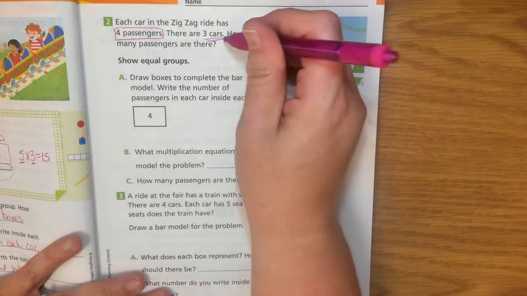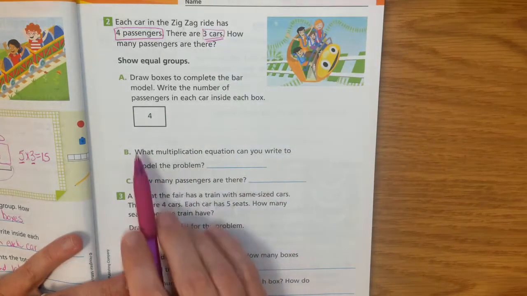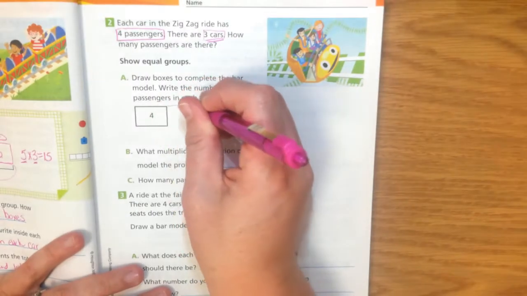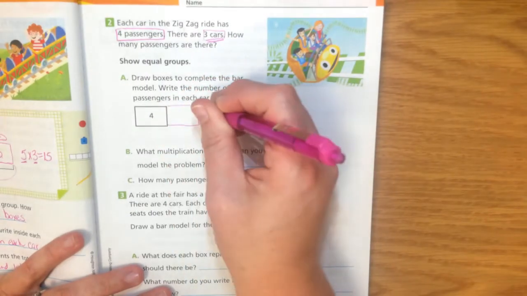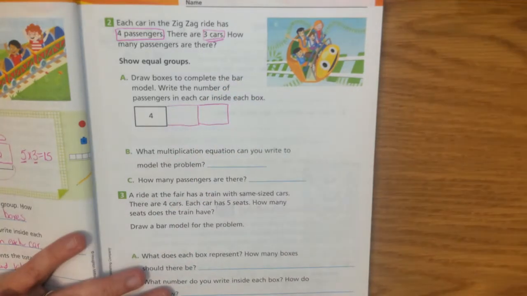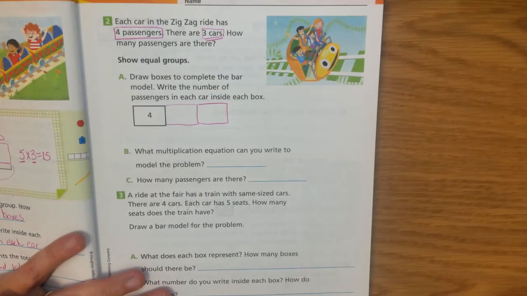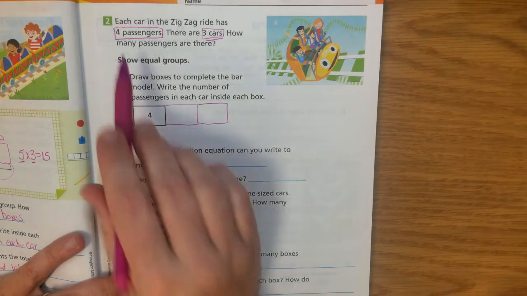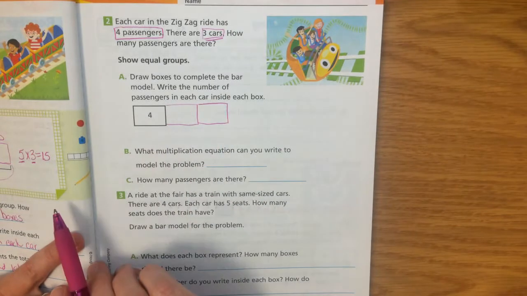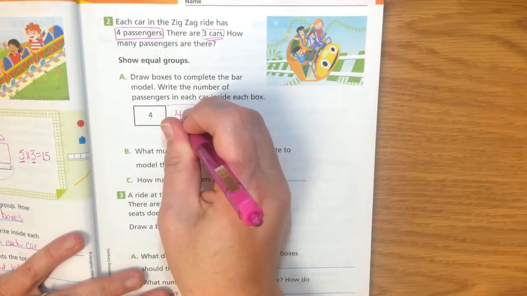Well, I know there are 3 cars. And look, they've already given me 1 box with a 4 inside. So I need to do 2 more boxes to complete my bar model. And I know there are 4 passengers that may sit in each one of these cars or boxes. So I'm going to have the number 4 written on each one.